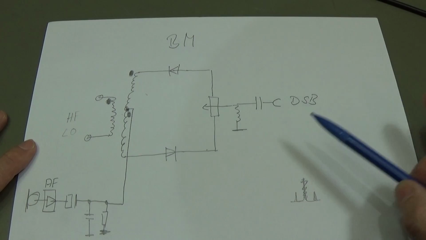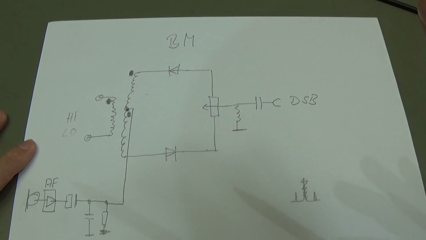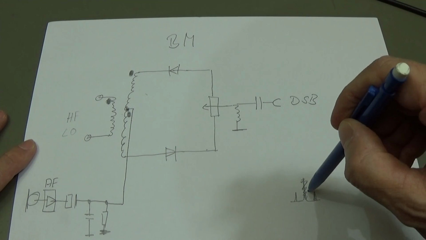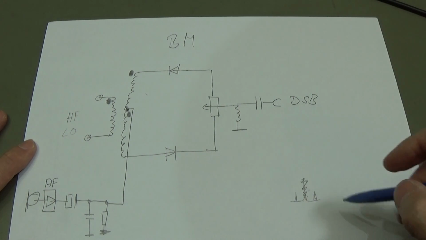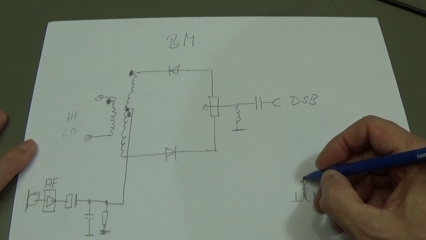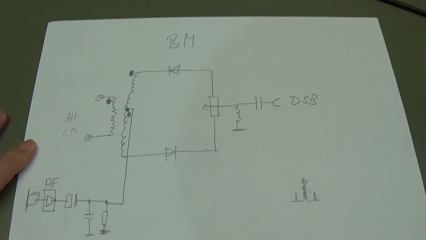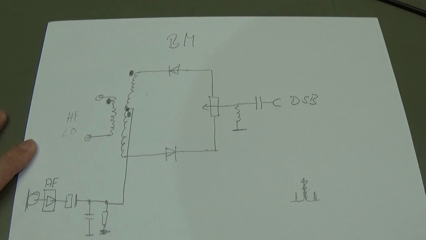So, you know, this is just an example to understand why we are able to suppress our carrier, and therefore it is not our highest priority now to reduce this carrier really to the max. It is just to show how it works.